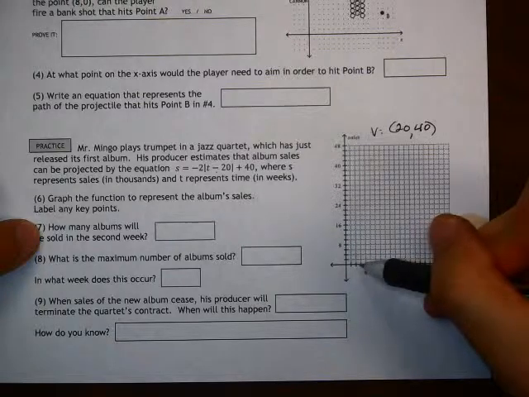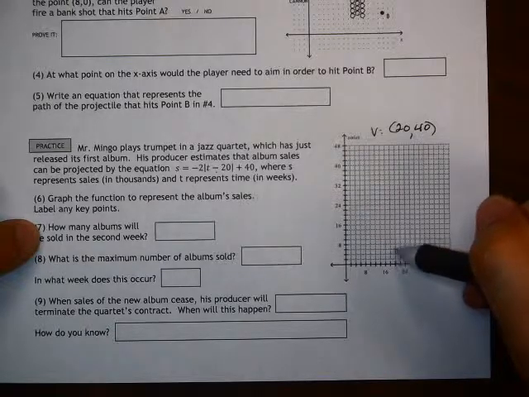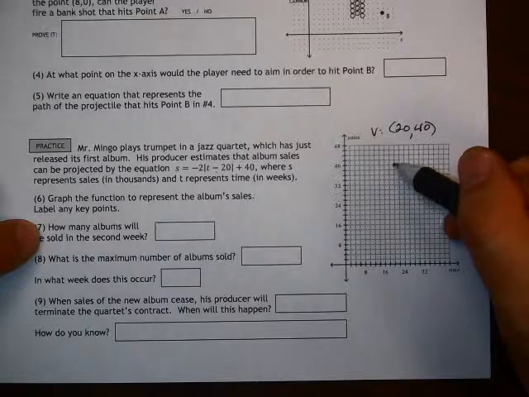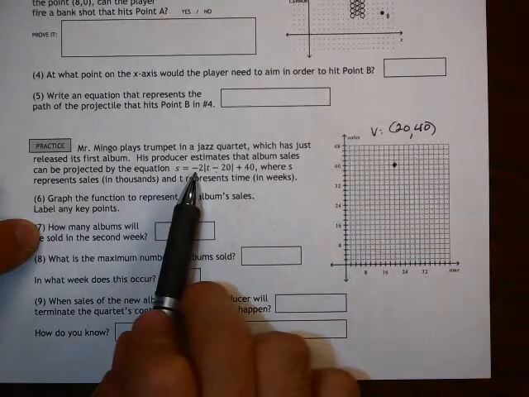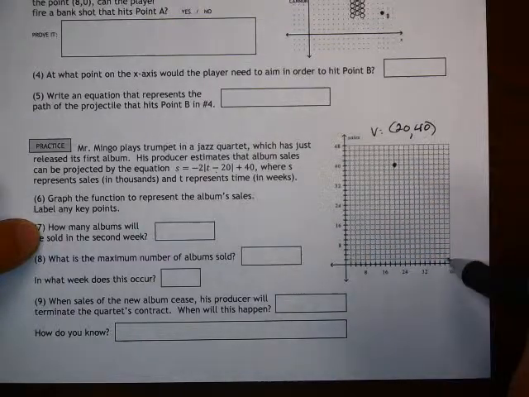So at 20, we're at 40. Looks like we're going 2, 4, 6, 8. We're going by 2's here. 16, 18, 20. There's the x-coordinate. And then up to 40, right there, boom. There's our vertex. Now because it's a negative in front, that means this absolute value graph will point downwards.